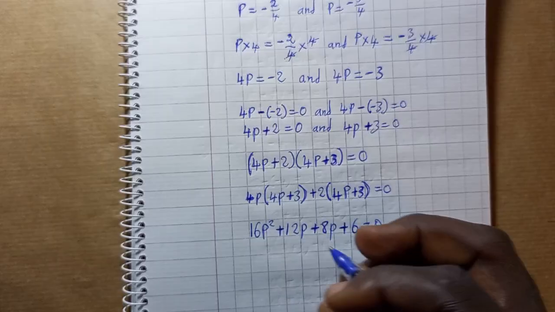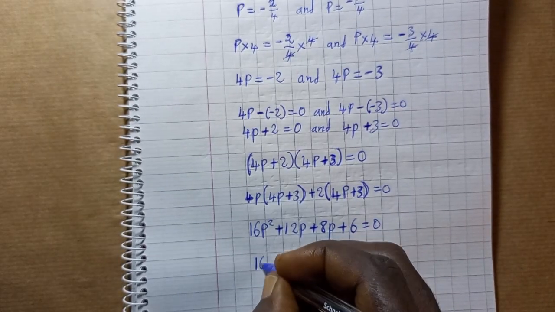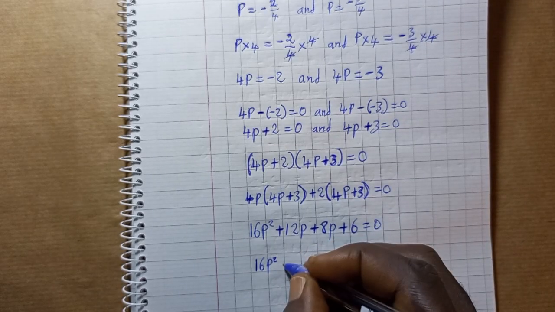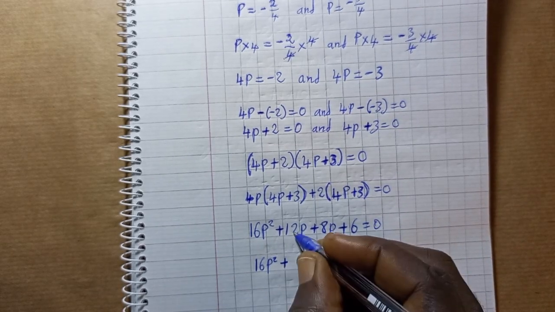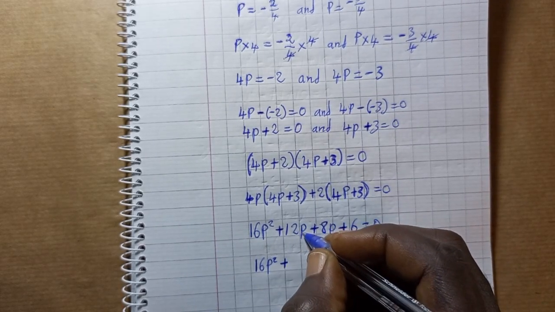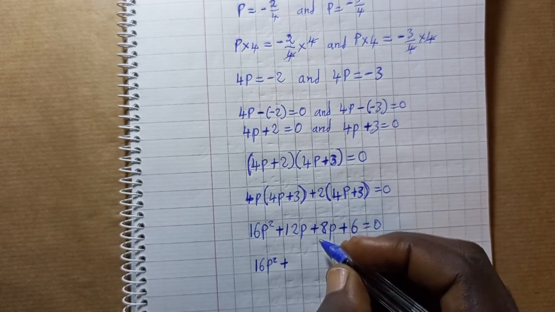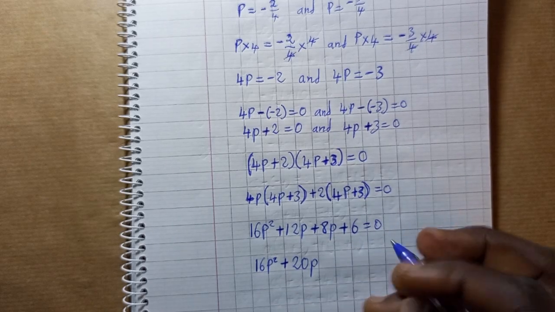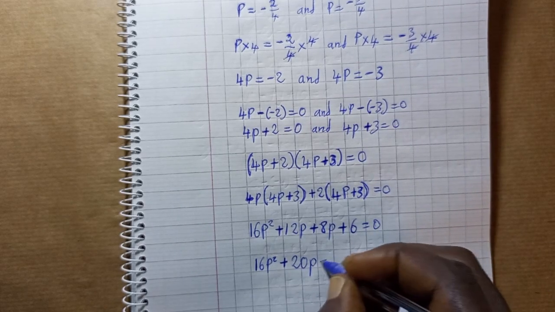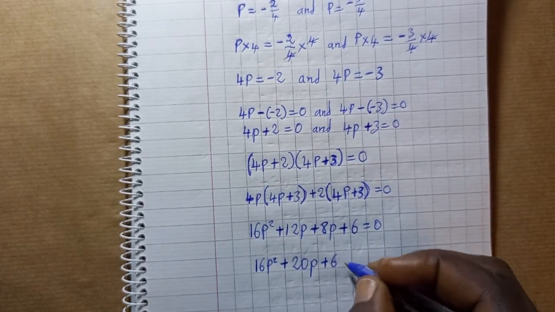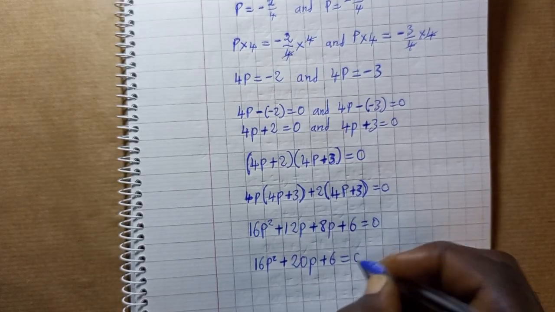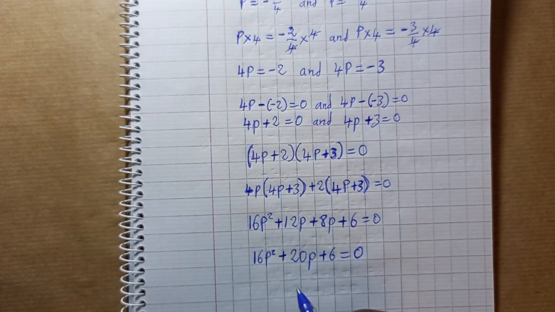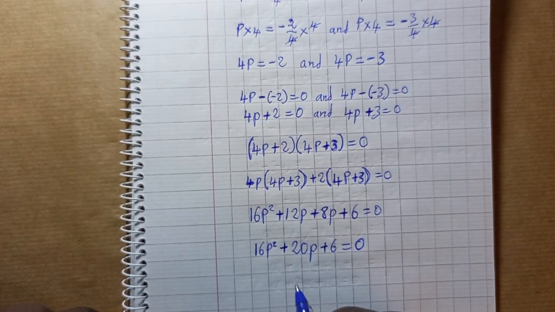Now collect like terms, so we have 16p square plus 12p plus 8p, that is equal to 20p, and then plus 6 equal to 0. So this is the quadratic equation, but we can still simplify it down by dividing through by 2.